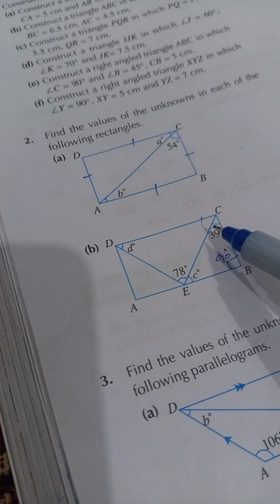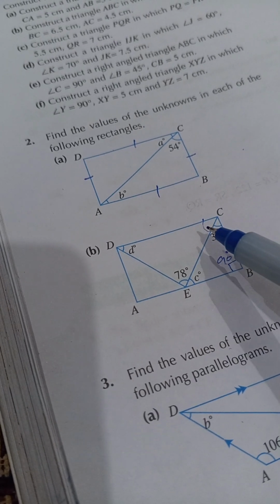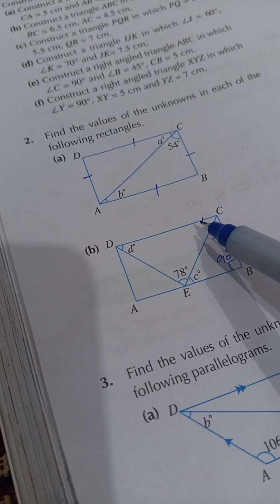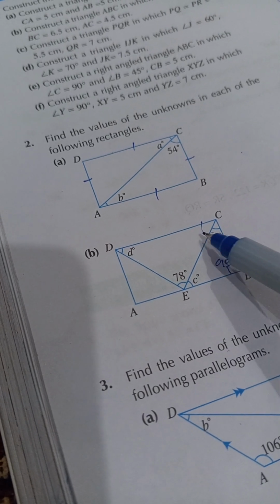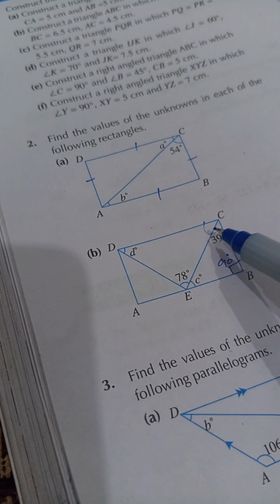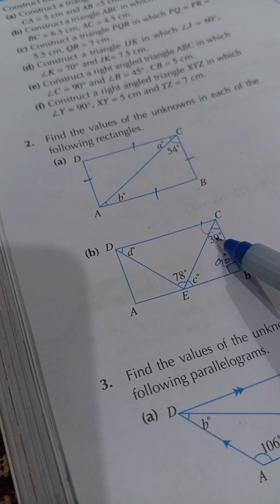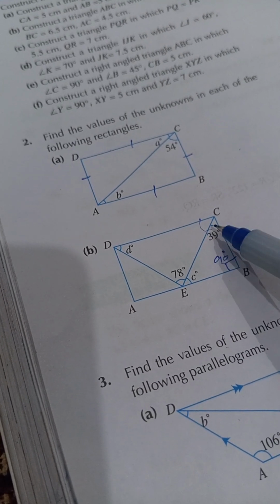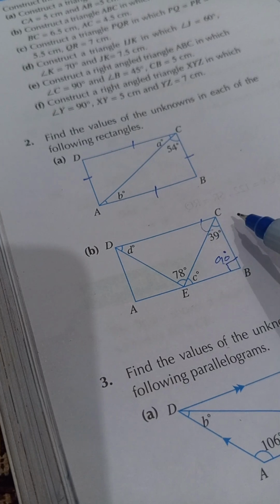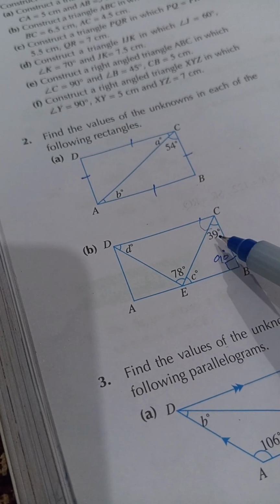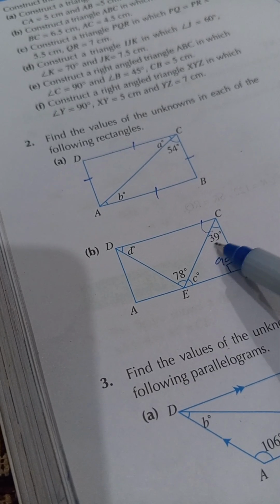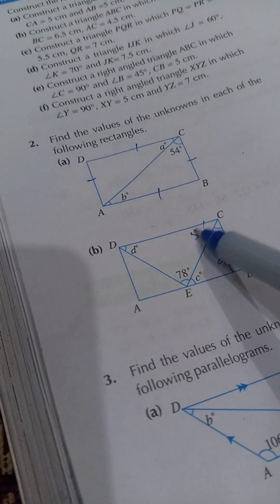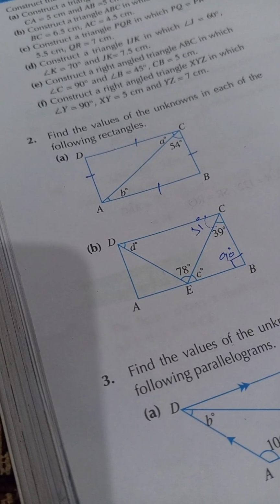We used the property of a rectangle that says all angles inside a rectangle equal 90 degrees. So the sum of these two angles will also equal 90 degrees. I put it in equation form, and to find this angle we subtract 39 from 90 degrees. So this angle became 51 degrees, right?